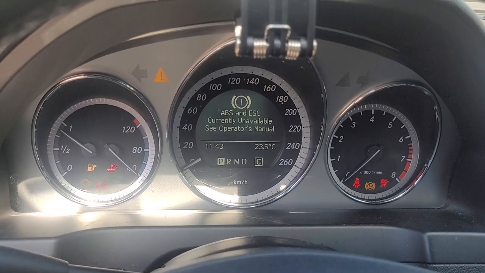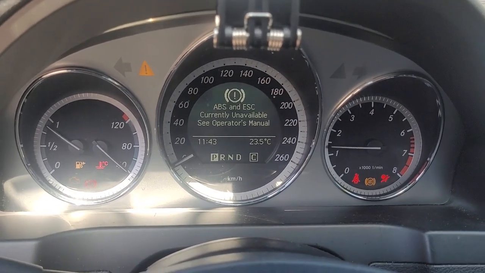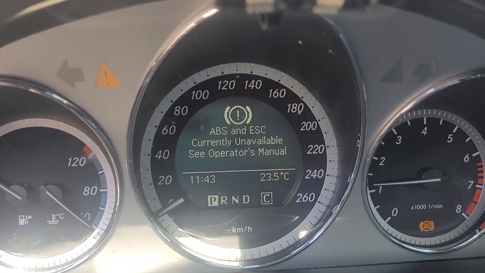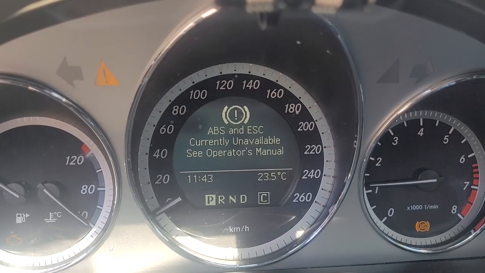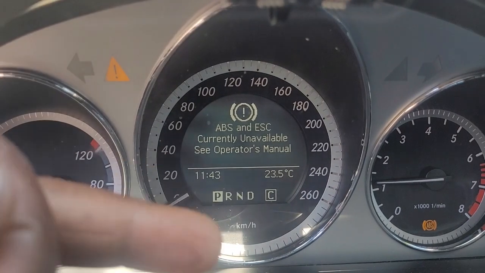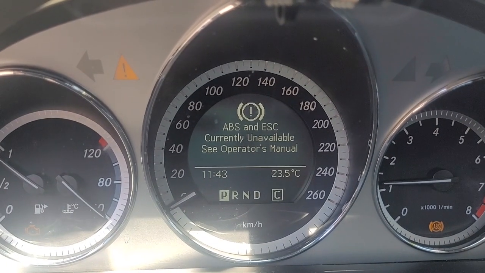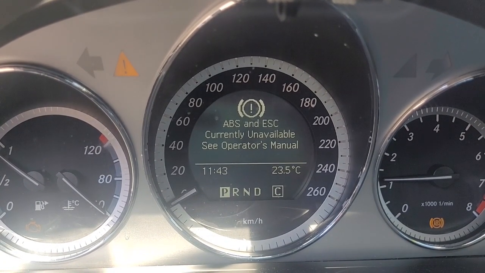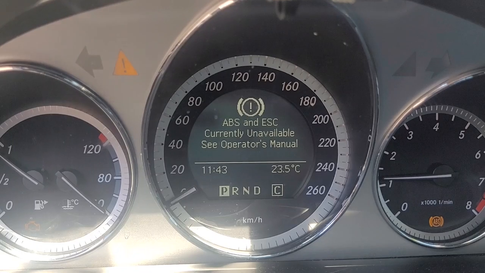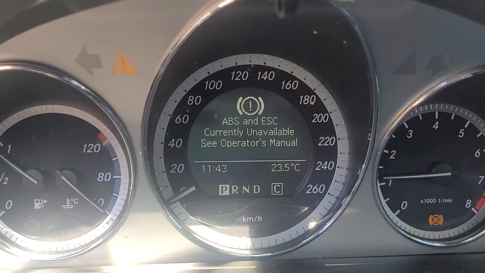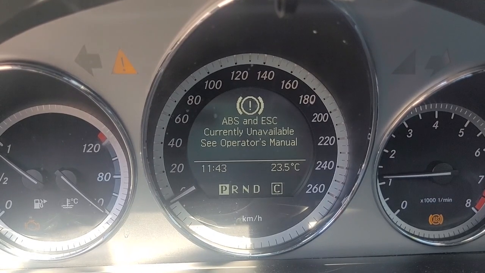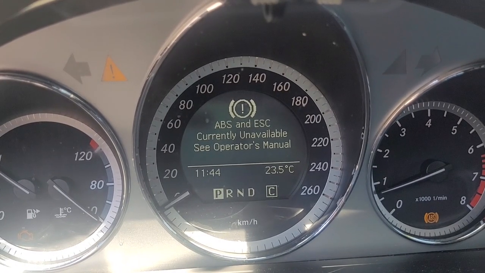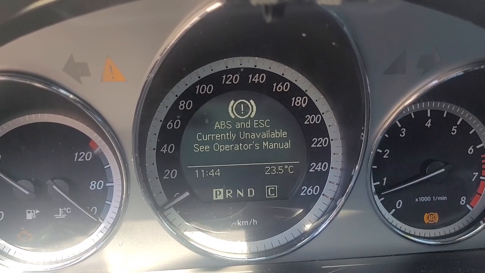Okay, so when I start it, you see all these lights there. I have this light on there, and the ABS light also down there, and they have ABS, ESC currently unavailable, see operator's manual. So when you have this kind of thing, that means the car has issues. At least get a pinpoint of which one to take a look at first.